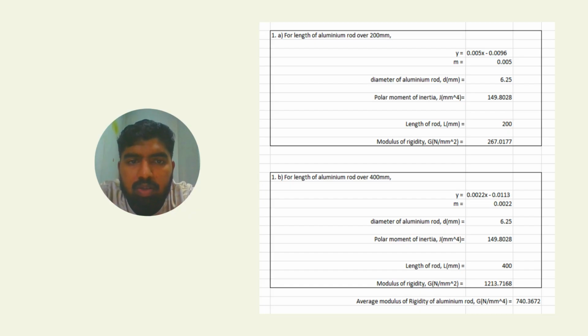So notice that there isn't any relation for gradient to be used, or any other calculation or any other data. So the data for polar moment of inertia for 200 millimeter and 400 millimeter lengths will always be the same, since there isn't any length used or any other data used.